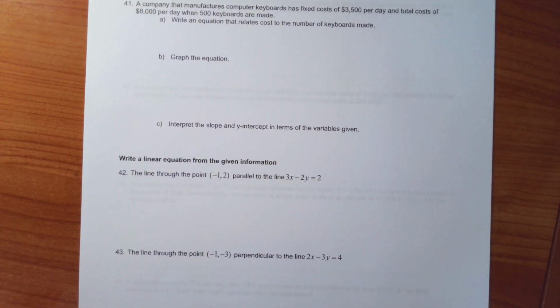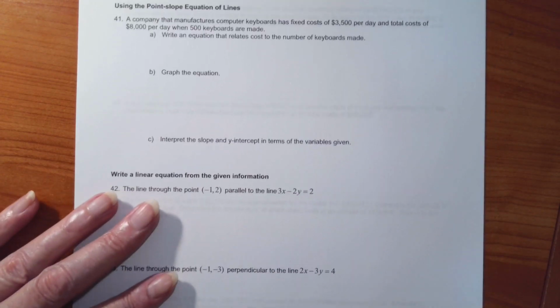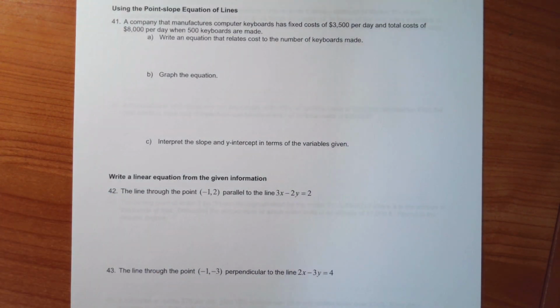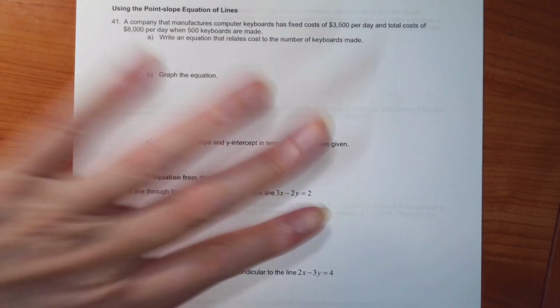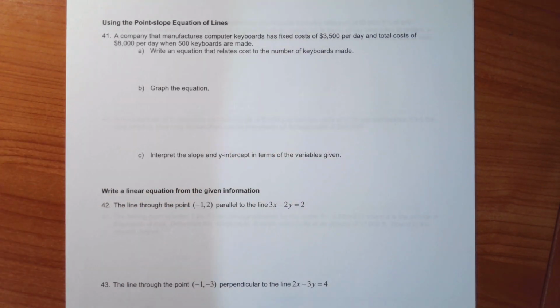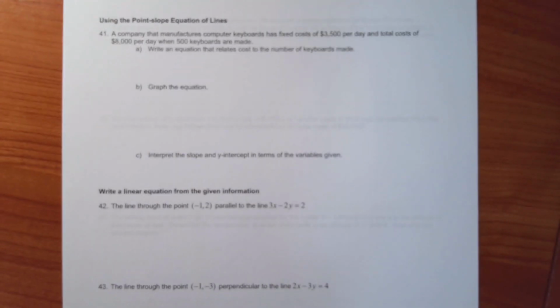Okay, so let's see if we can use the point-slope form in an equation. All right, a company that manufactures computer keyboards has fixed costs of $3,500 per day and total cost of $8,000 per day when 500 keyboards are made. Okay, write an equation that relates the cost to the number of keyboards. Well, if we're using point slope form or we're writing an equation for this, I'm going to need 2 points. That's just a given. Okay, so let's see what I have here.